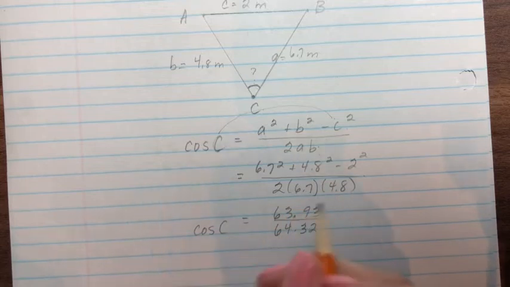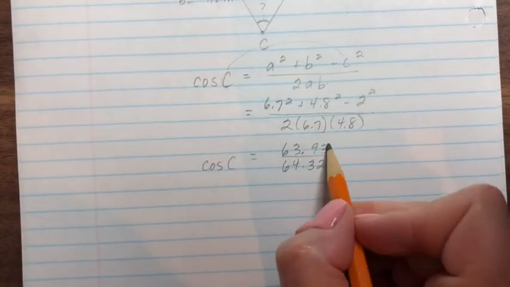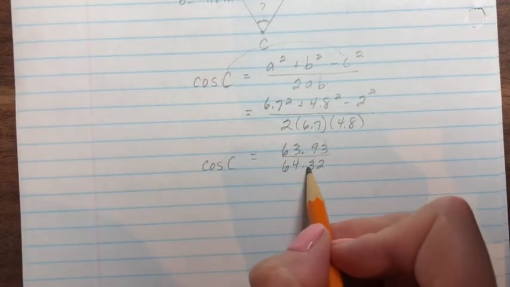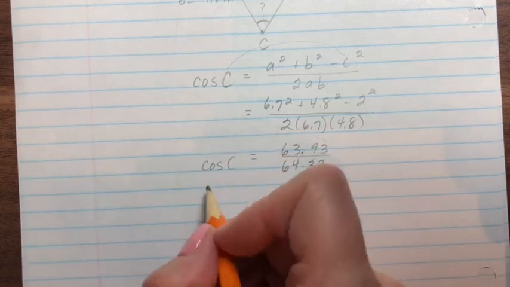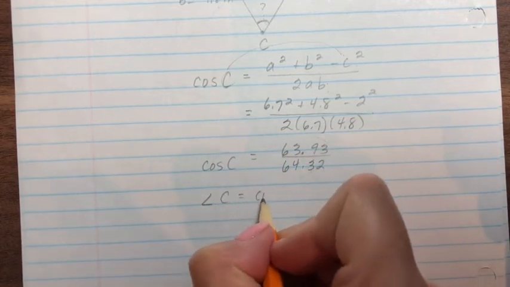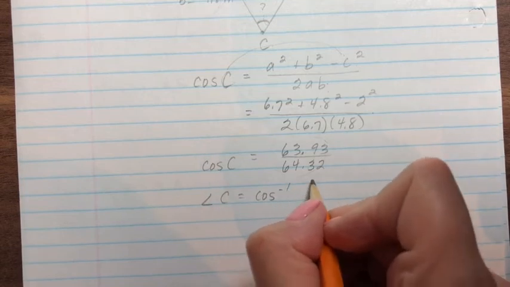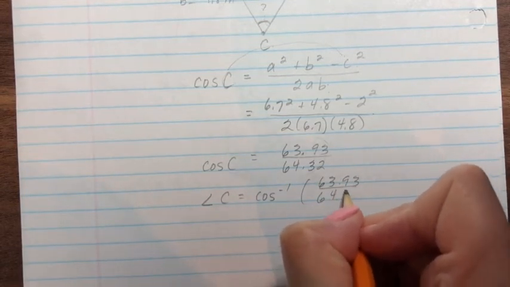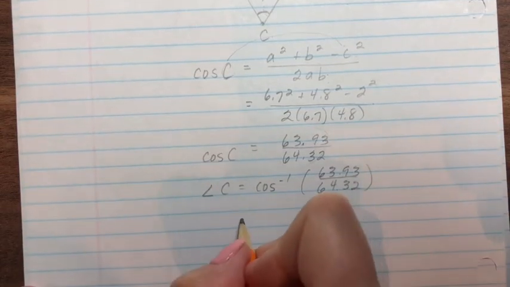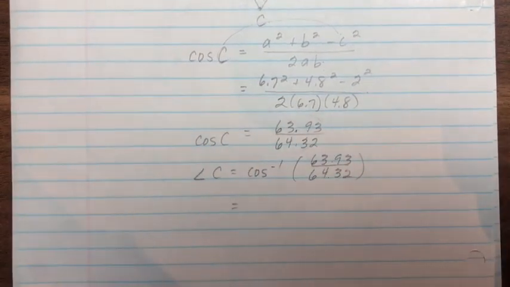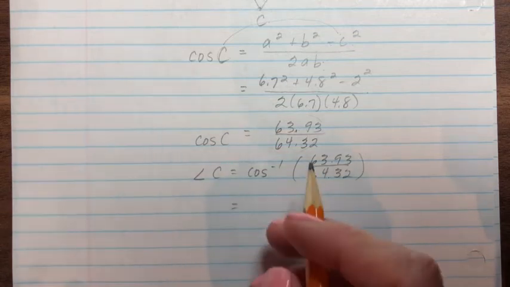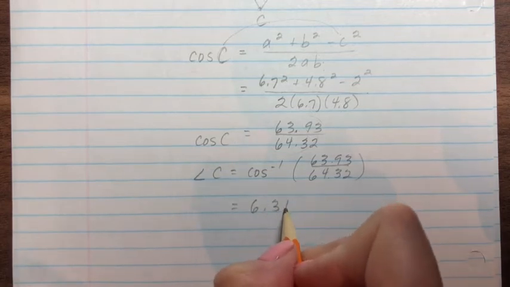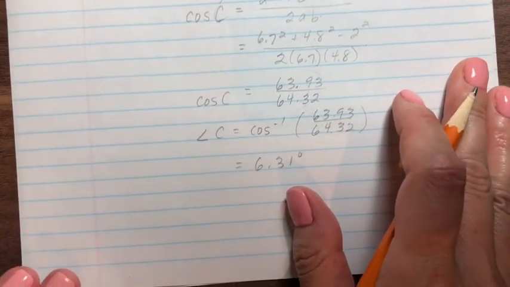And if I want to find angle C, when I know the ratio, this is the ratio, I just take the inverse cos of this ratio, giving me an answer of 6.31 degrees.